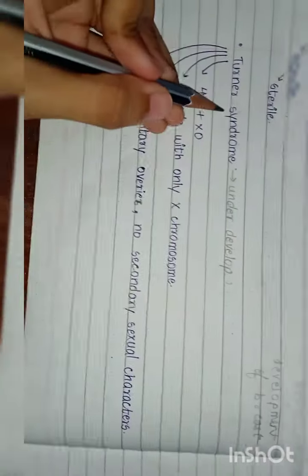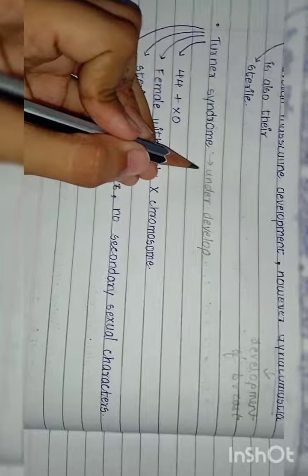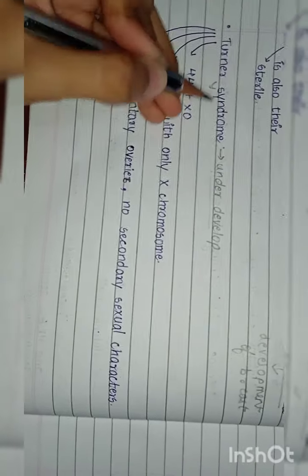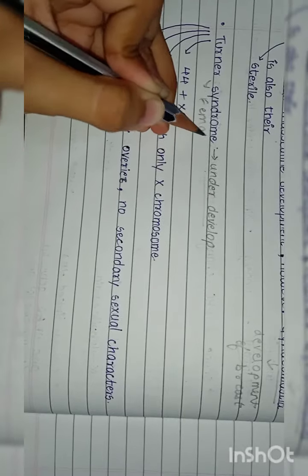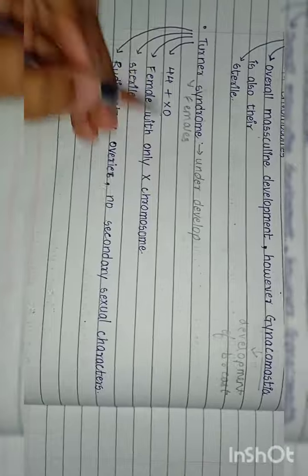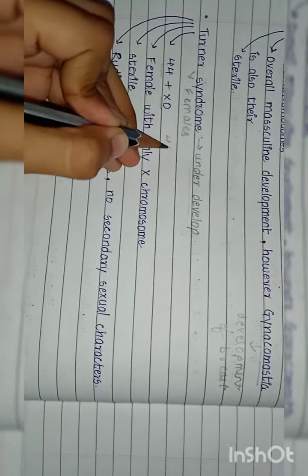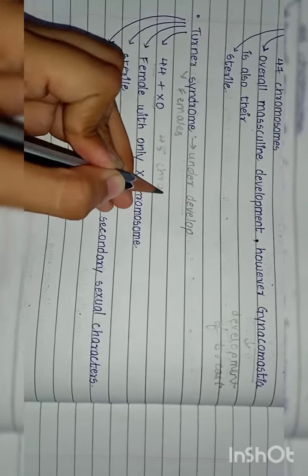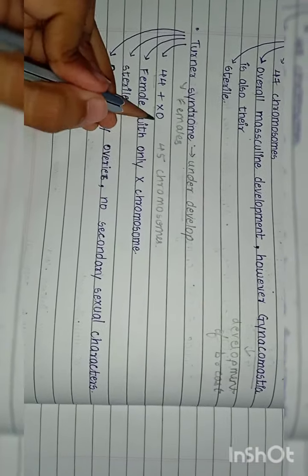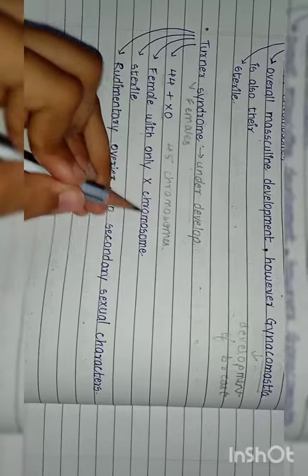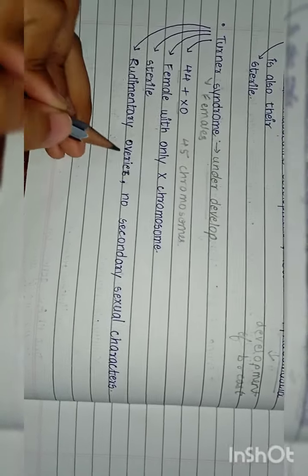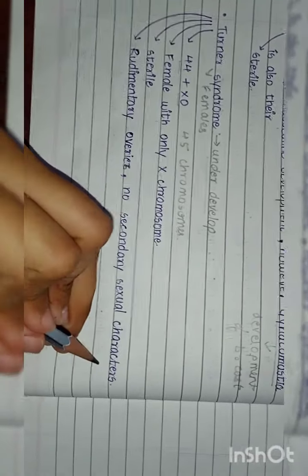Let us see Turner syndrome. Turner syndrome also has underdeveloped sexual characters. It is seen in females. There is 44 plus XO, that is 45 chromosomes are present and there is an absence of one X chromosome. The female has only one X chromosome, therefore she is sterile, with rudimentary ovaries and no secondary sexual characters.